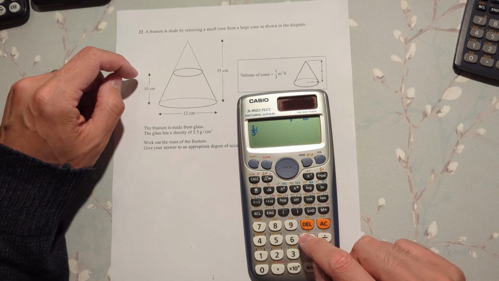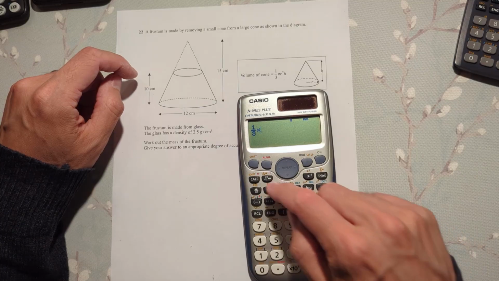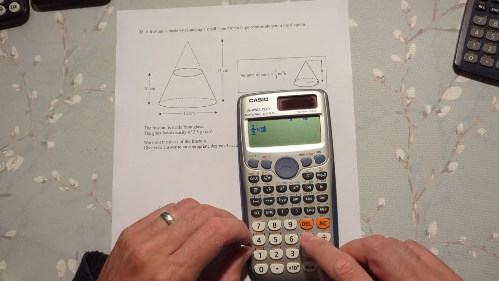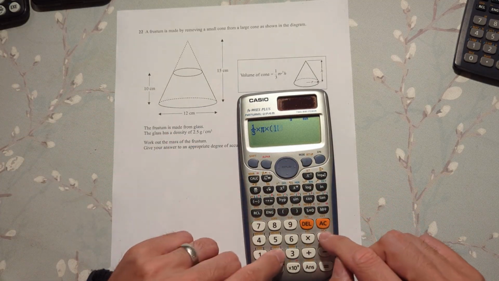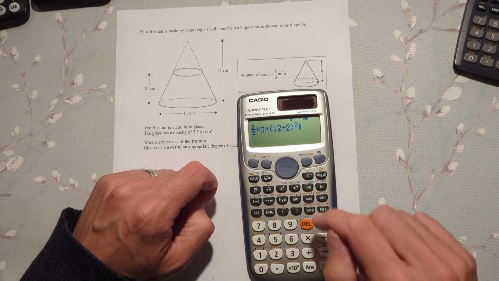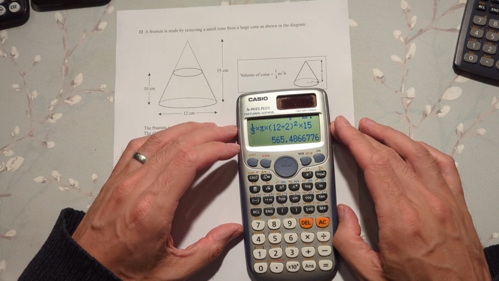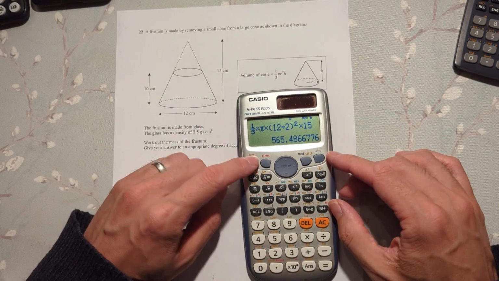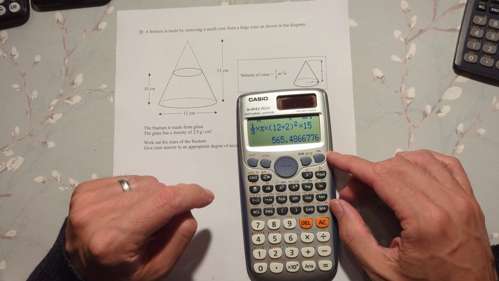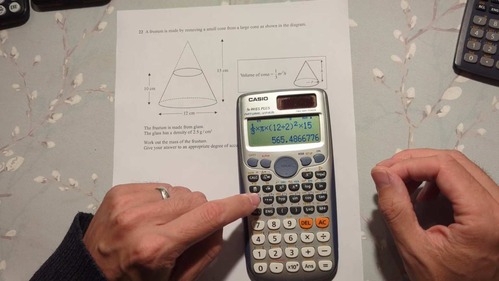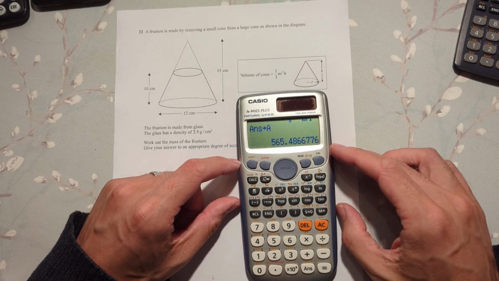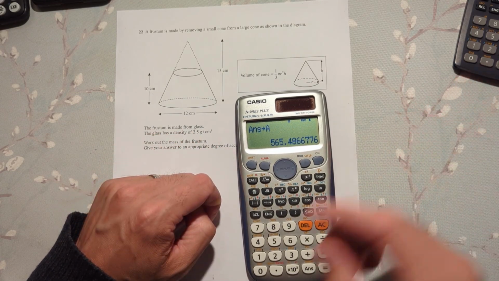So 1/3 times pi times 12 divided by 2 squared times the height, 15. And we do have a store button here. It's under shift, but that's all right. Shift store, let's put it in A.